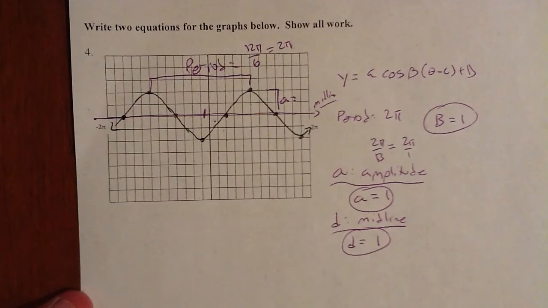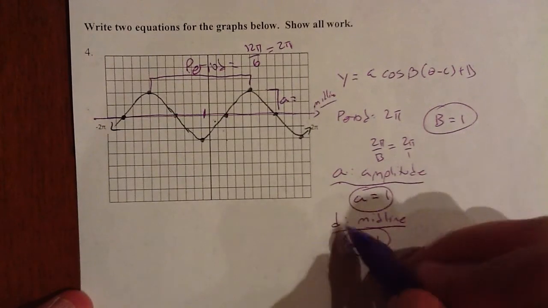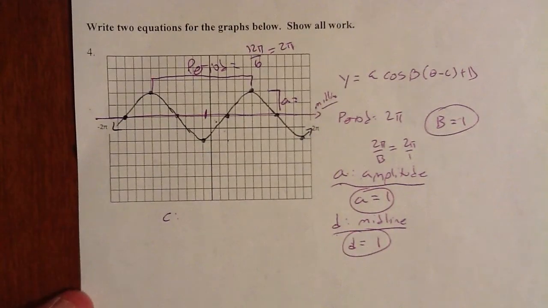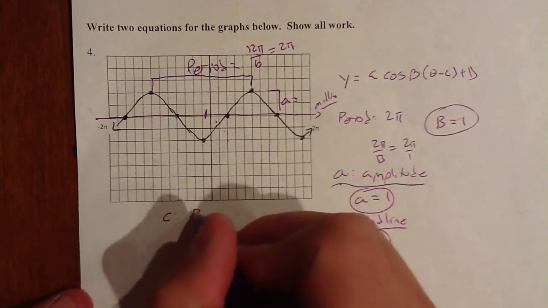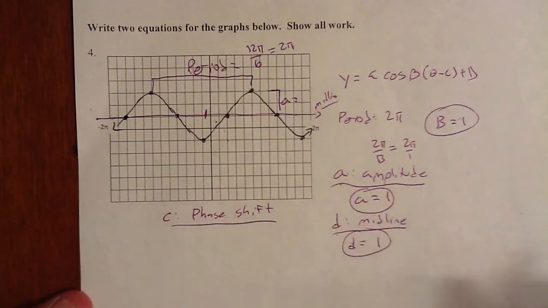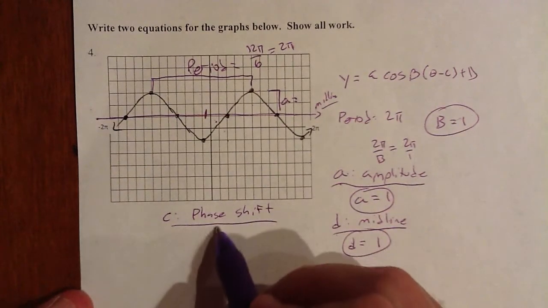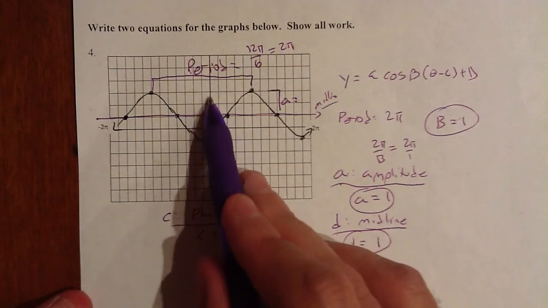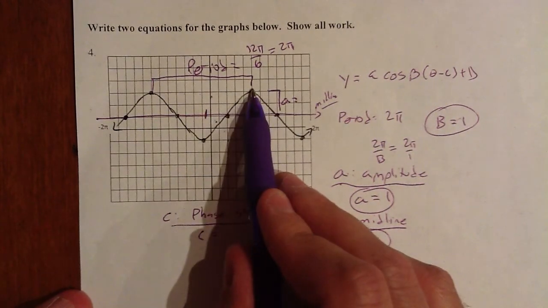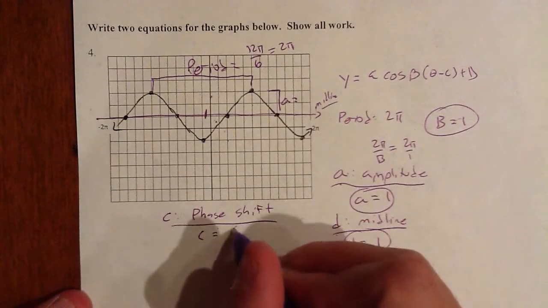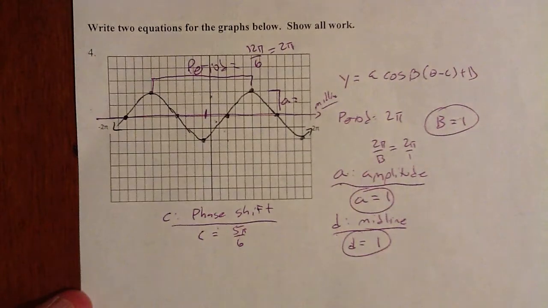And now the last part that we have to take a look at, we have A, we have D, we have B, we're missing C. Now, C is our phase shift. Now, remember, in trig, shift happens. So we have to be very careful. The phase shift, recall, is our distance from the y-axis to a peak for cosine. So we count over 1, 2, 3, 4, 5. So that's going to be 5 pi over 6.